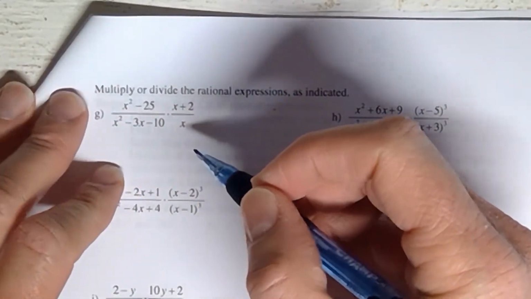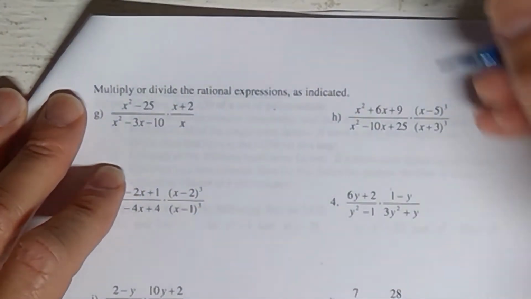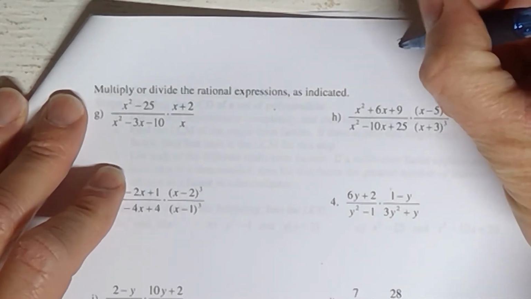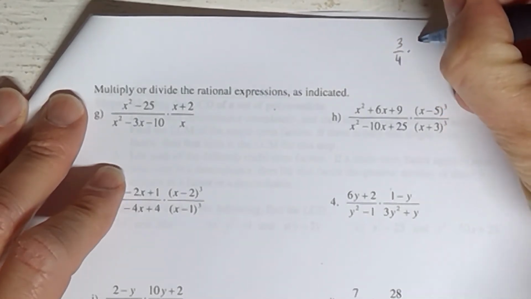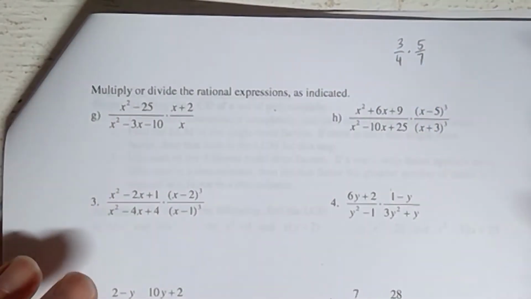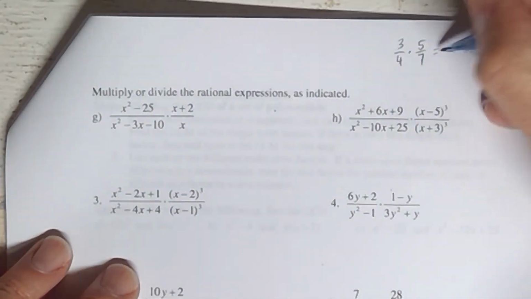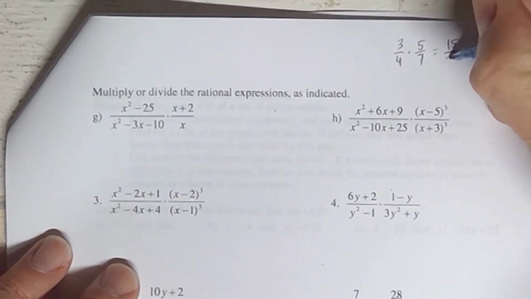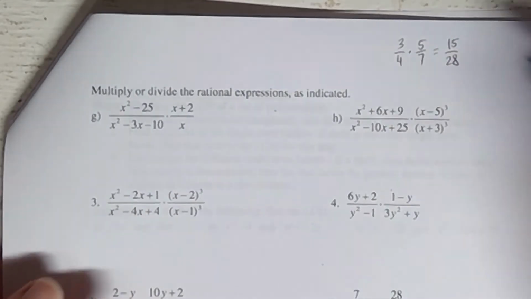So when you multiply fractions together, if it's just simple little fractions like 3/4 times, say, 5/7, then it's okay to just multiply them together, and then you'd put the answer in lowest terms. You multiply the top and the bottom. That answer actually is already in lowest terms.